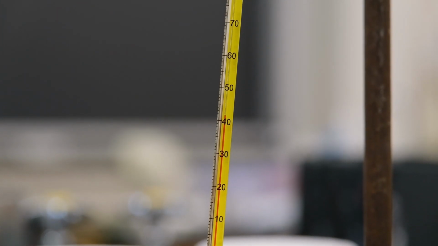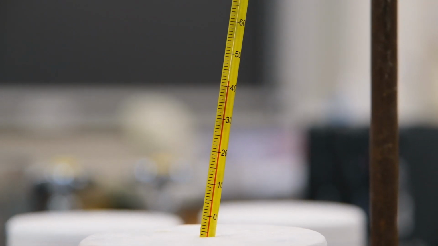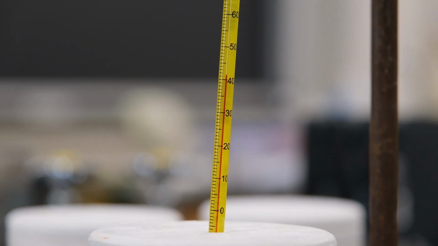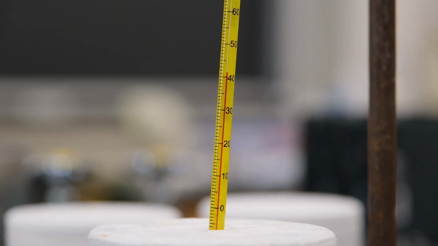As you've observed, record its maximum temperature as its final temperature. Record the maximum temperature. Okay.